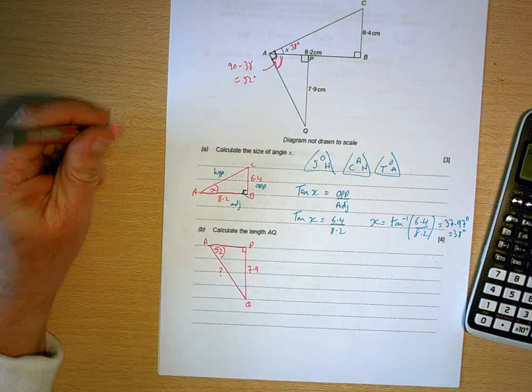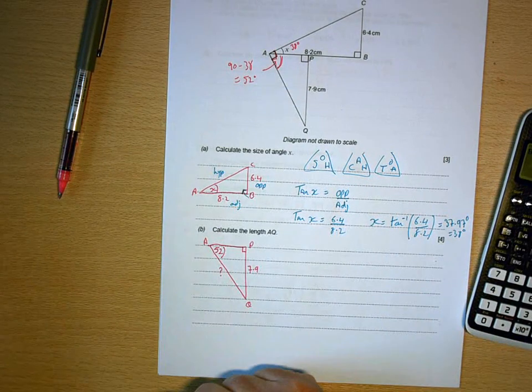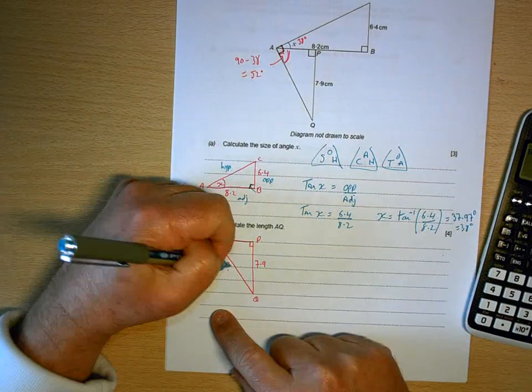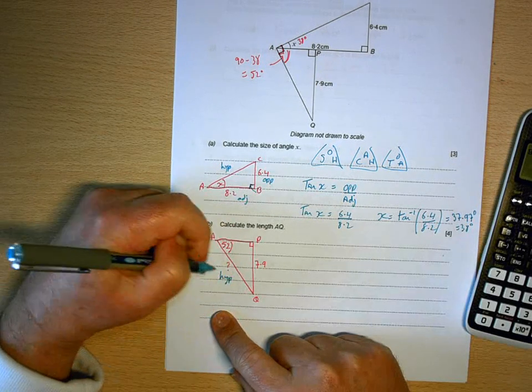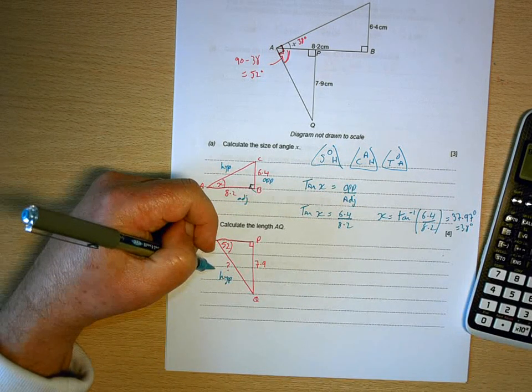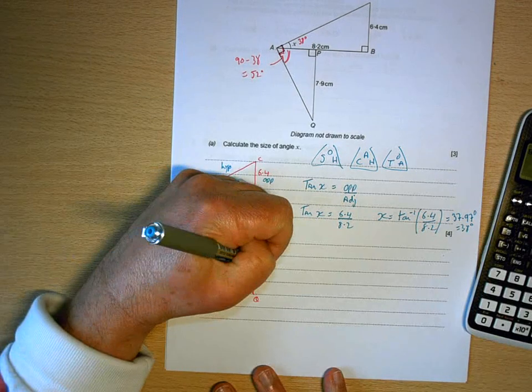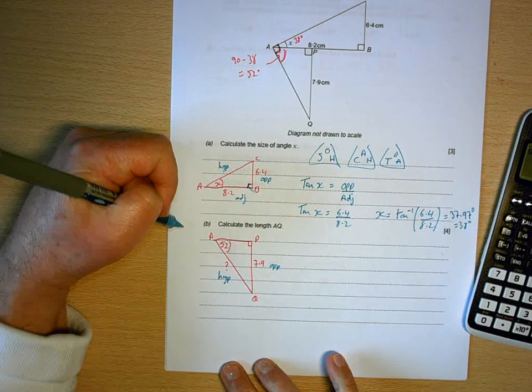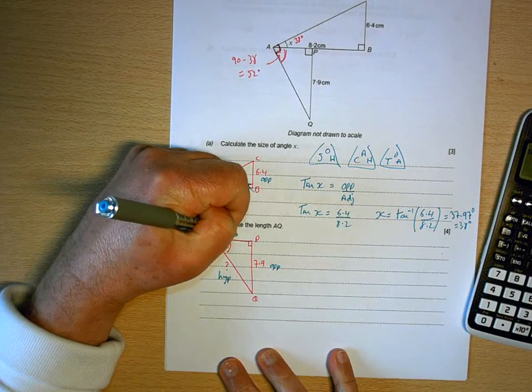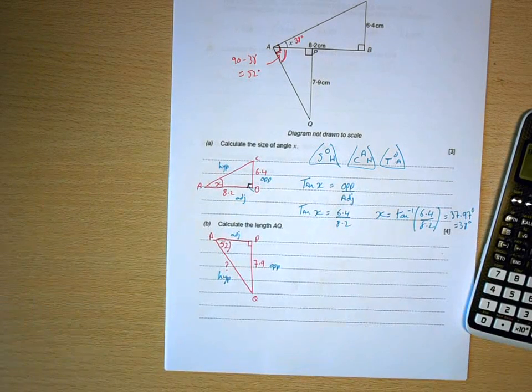Okay, so same again. I'm going to name my sides. This time, the hypotenuse is what I need to find out. The 7.9 is the opposite, and the other one is the adjacent.